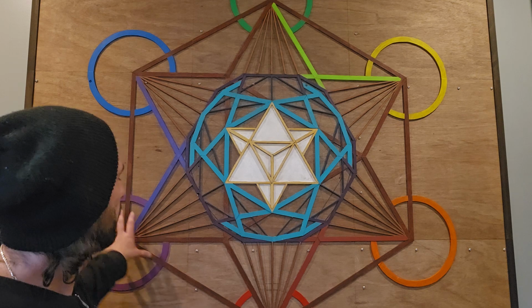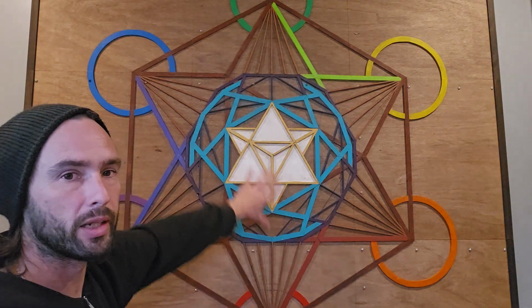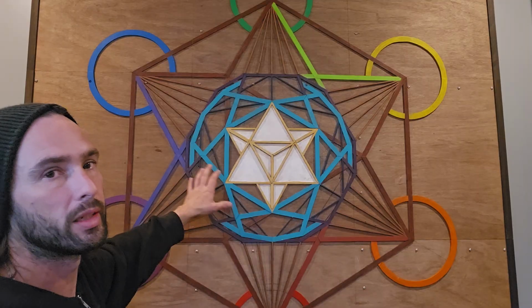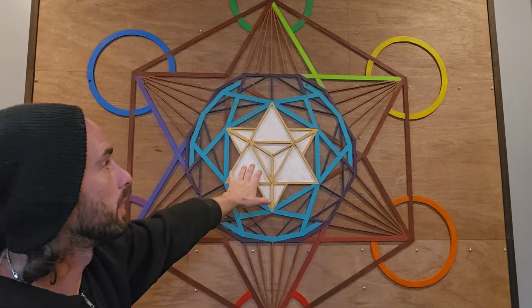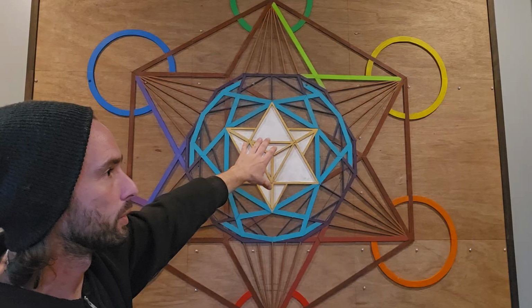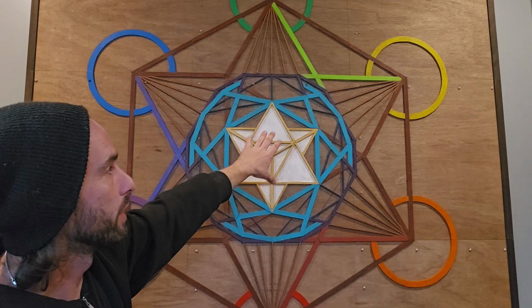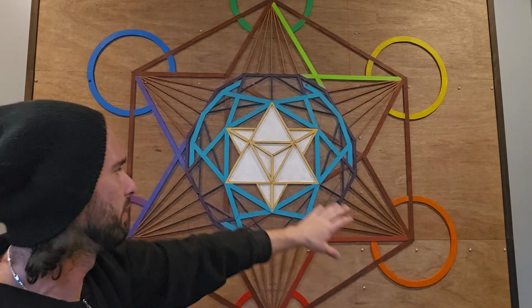right? So now it just feels like you have all these different projections. You have the root projecting out there, you have wisdom projecting out there, you have the throat projecting out there, you have love projecting out there, you have self-service or self preservation out there. You have individualization.